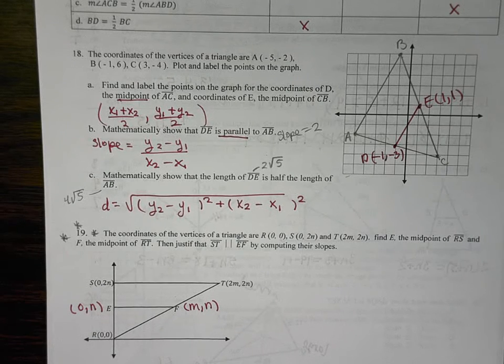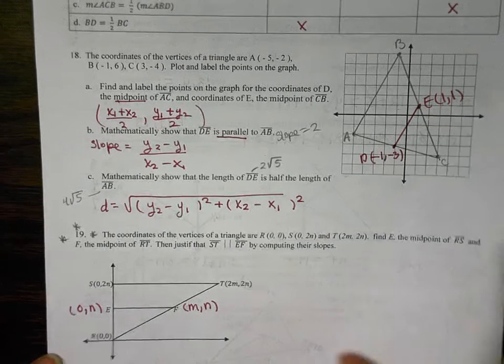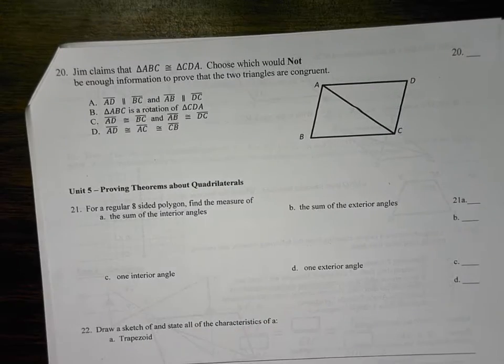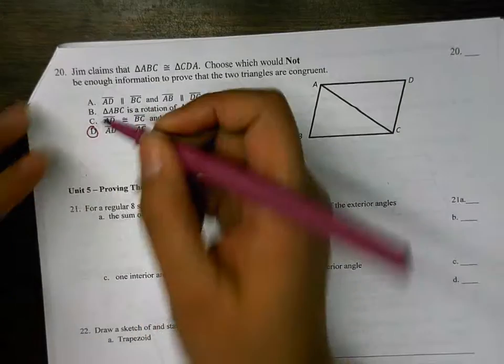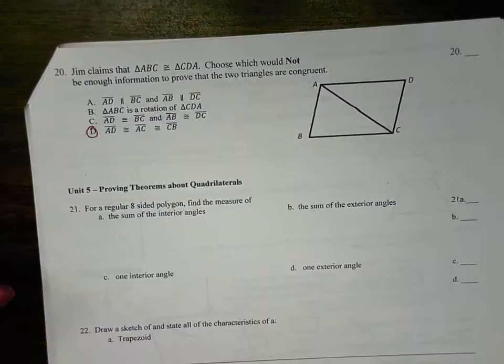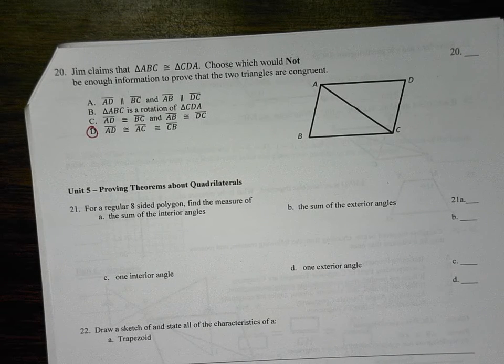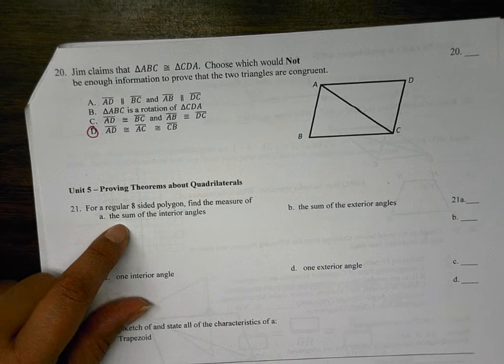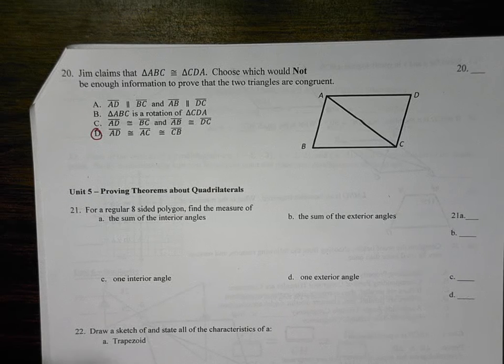All right, flip over to the next page. Last one, the answer is D. All right. Shall I go over this one before flipping back? Yeah. Okay. No, I think I figured it out. Okay.